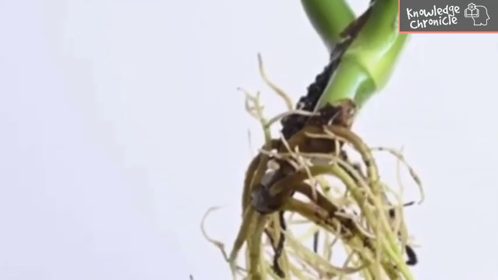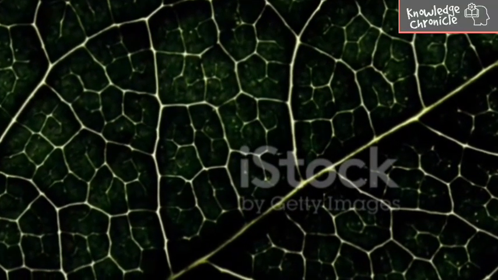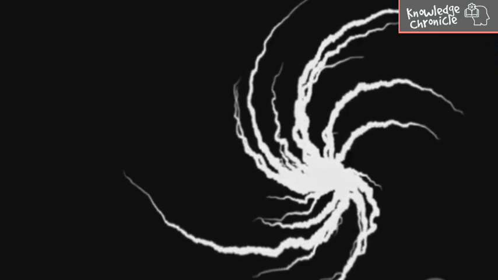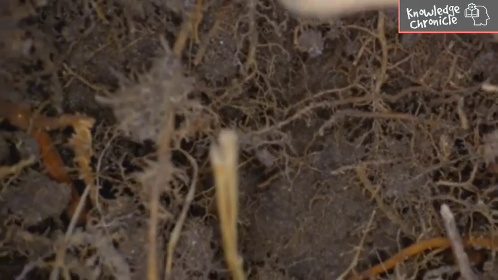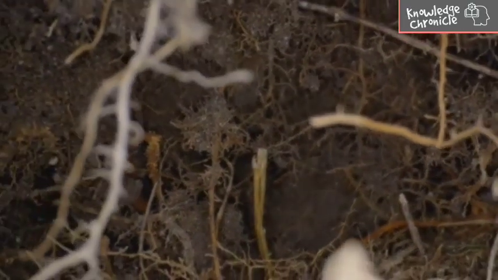Active transport, the energy-powered pump system. Unlike diffusion, active transport requires energy, specifically ATP, to move molecules against a concentration gradient, from low to high concentration. This is essential when plants need to absorb nutrients from the soil, where certain minerals may be in lower concentration compared to inside the root cells. For example, plant roots use active transport to absorb potassium ions, or K+, from the soil, even when their concentration is lower outside. Without active transport, plants wouldn't be able to obtain essential nutrients efficiently.